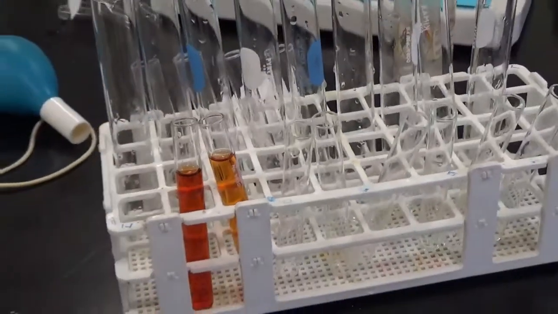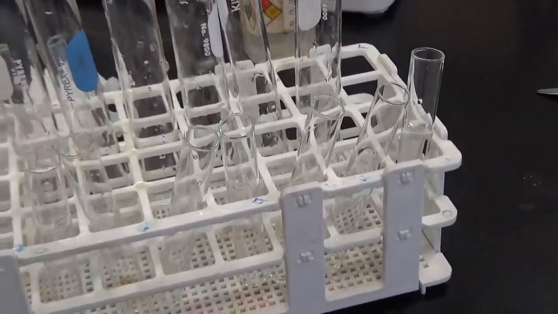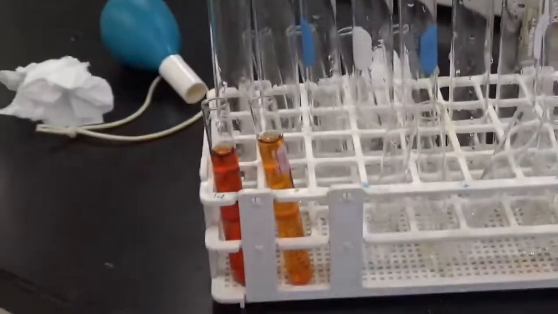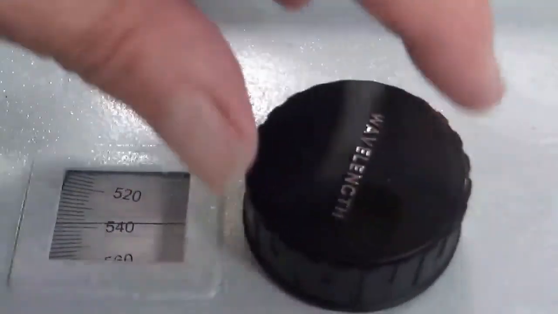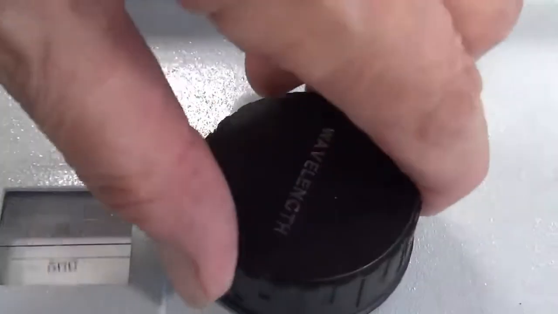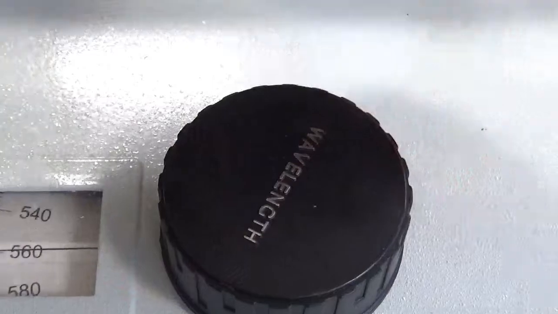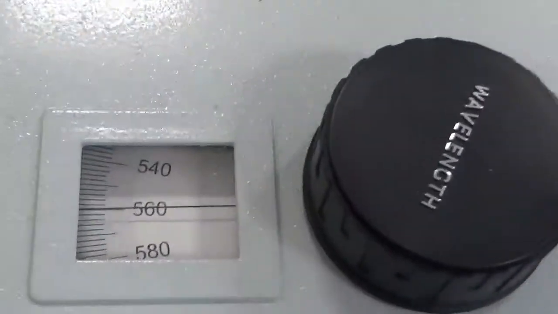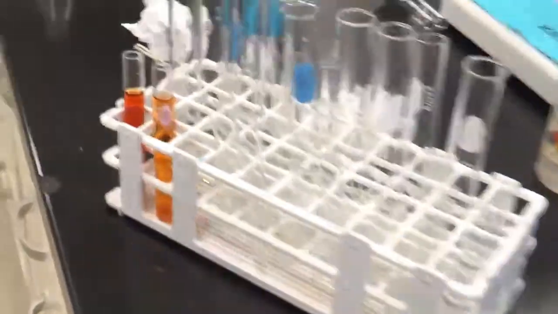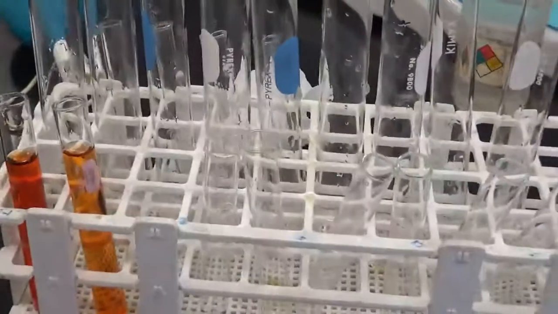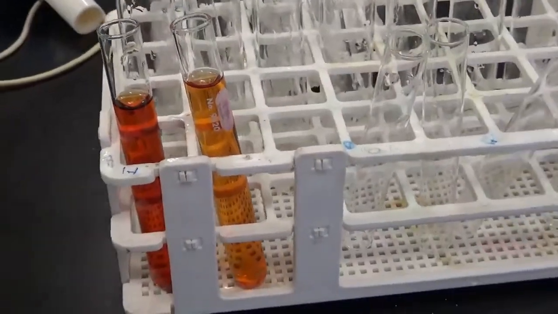Okay, so now I'm going to measure the visible absorbance of these two samples. I'm going to change the wavelength slightly. I'm supposed to run this at 560 instead of whatever it was before, 540. It's basically the same peak, but I want to get absorbance readings that are in a range that makes them more accurate. If I stayed at 540, they would be too high, and this instrument doesn't measure very high absorbance as well.